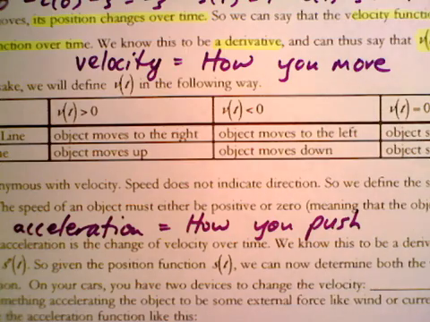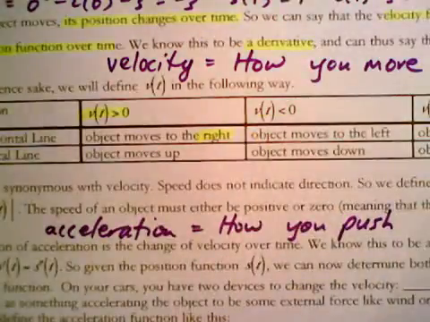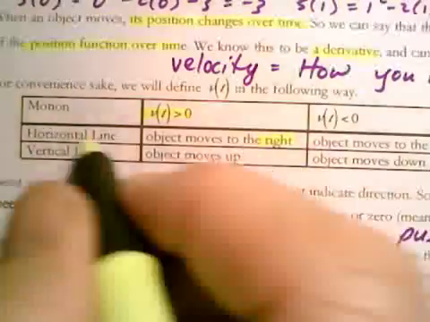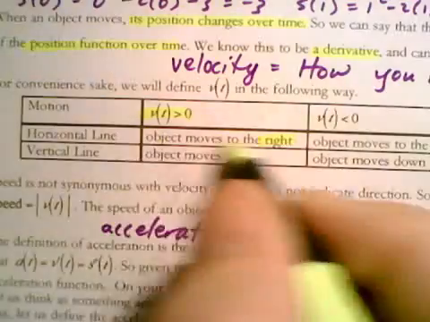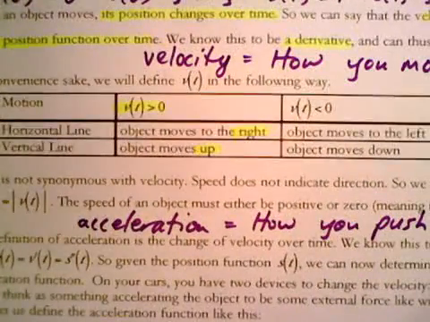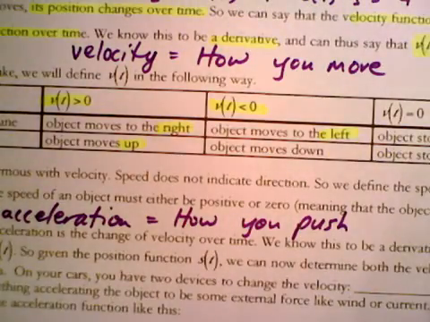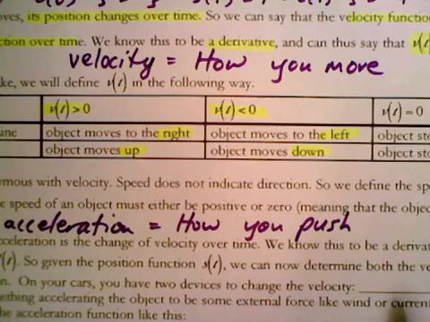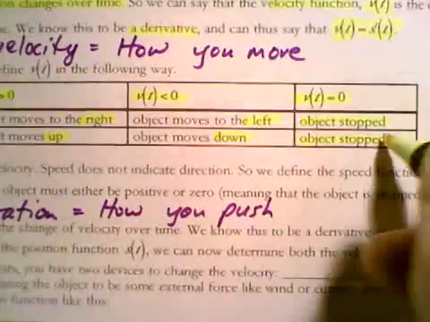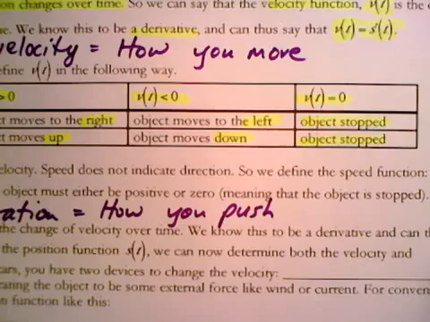So anyway, we can see that if the velocity is positive, the object moves to the right. So velocity positive, the object moves to the right. That's if the object is moving left and right. If the object's moving up and down, then velocity positive means that the object is moving up, and velocity negative means the object is moving left or down, depending on what direction. And then when the velocity is 0, that means that the object is not moving. It's stopped. Whether it's going up and down, left or right, it's still stopped when the velocity is 0.